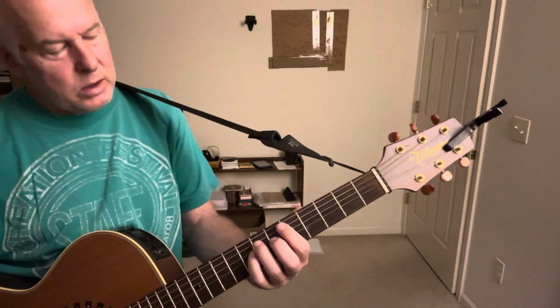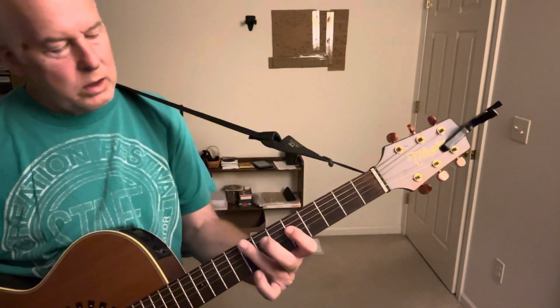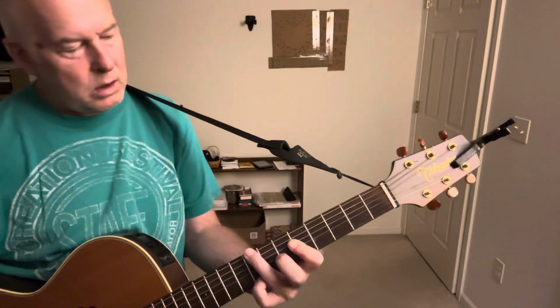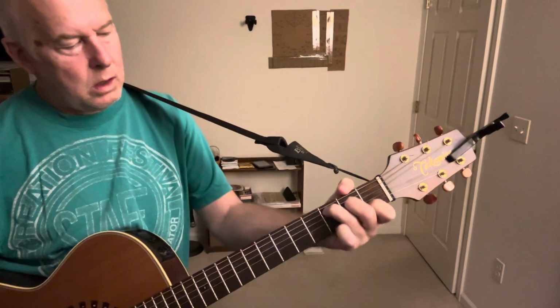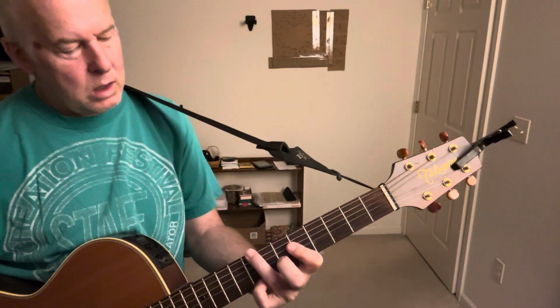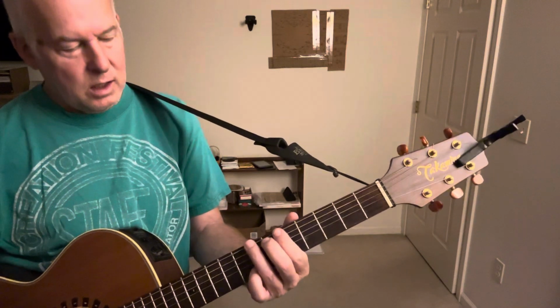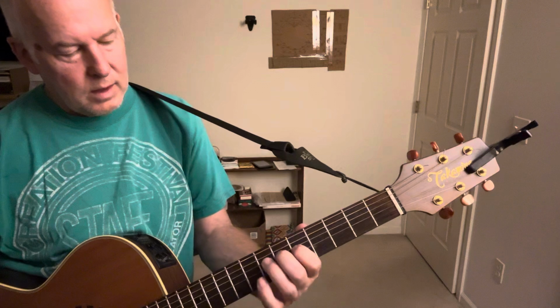The 3rd position is where you play the G shape. C shape, A shape, G shape. I can't get all the notes very easily. It's very stretchy. You're really stretching your hand. There's a pattern here.